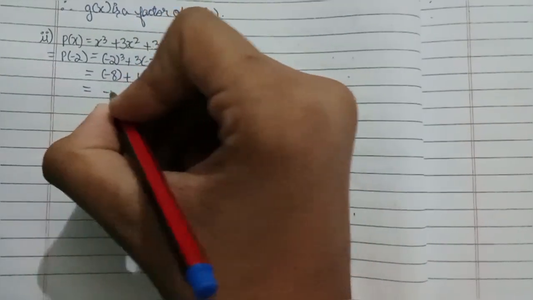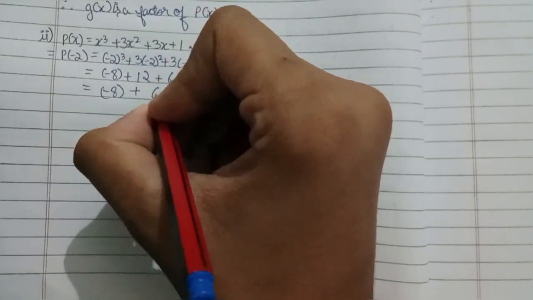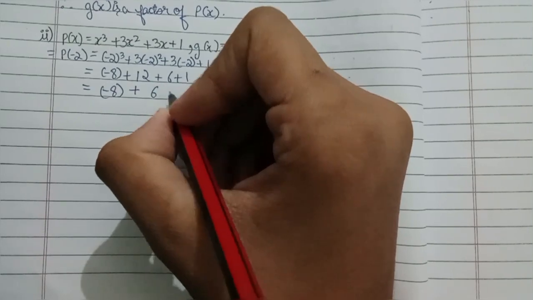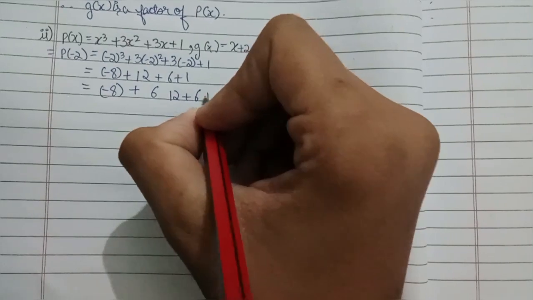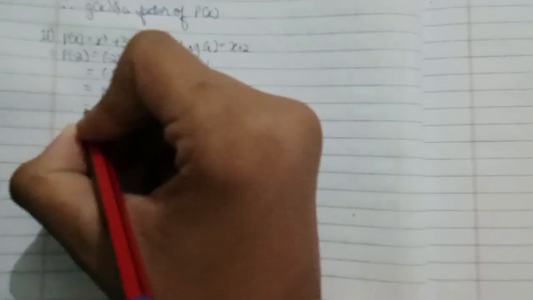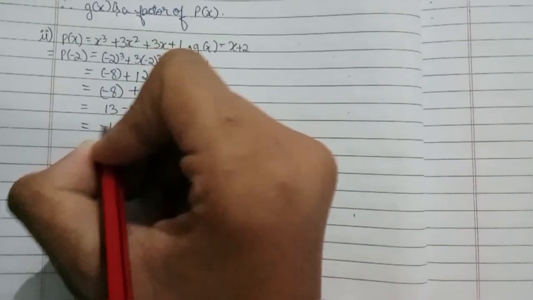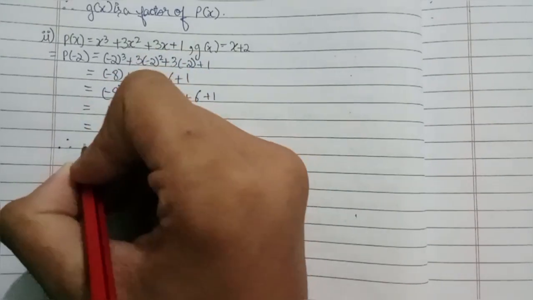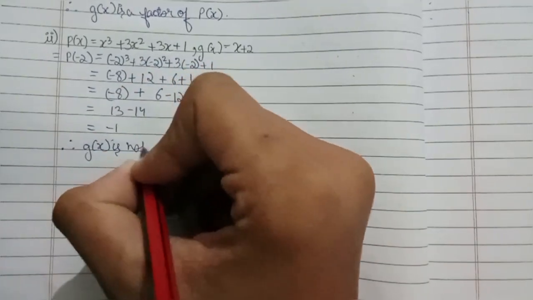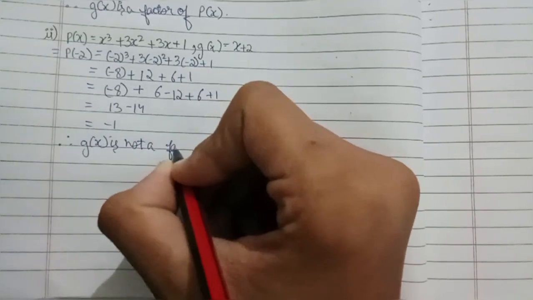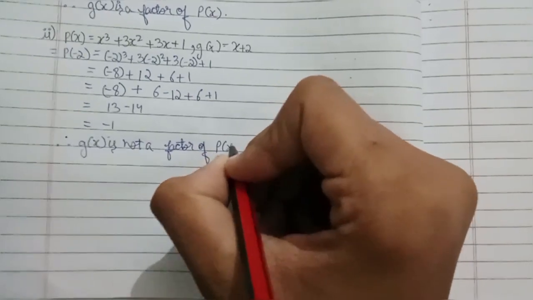Now we will write minus 8 plus 6, 12 plus 6 plus 1. Now we will write 13 minus 14, which is minus 1. Now at the last we will write g of x is not a factor of p of x.